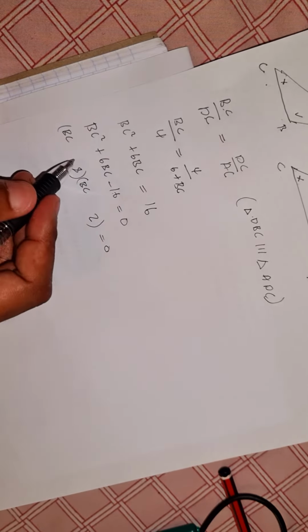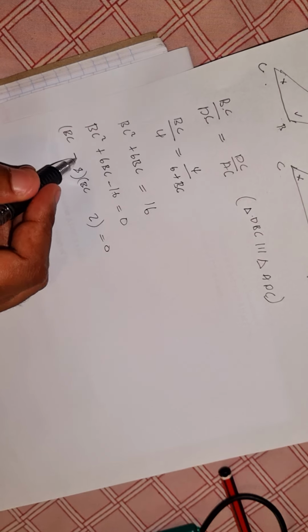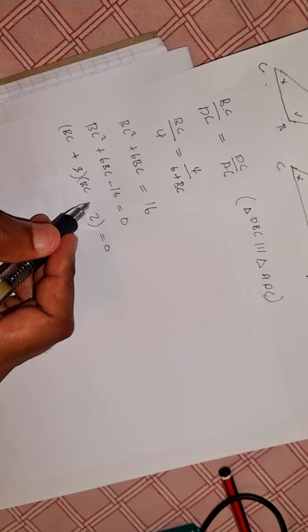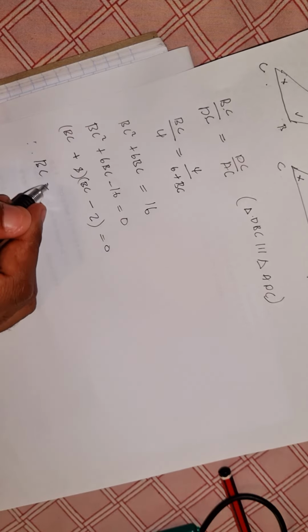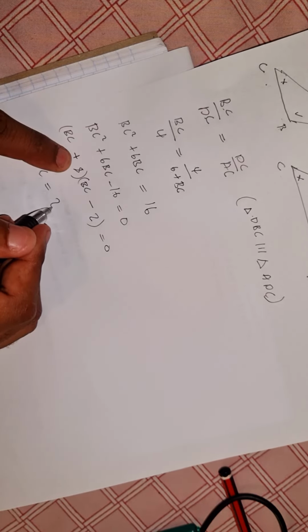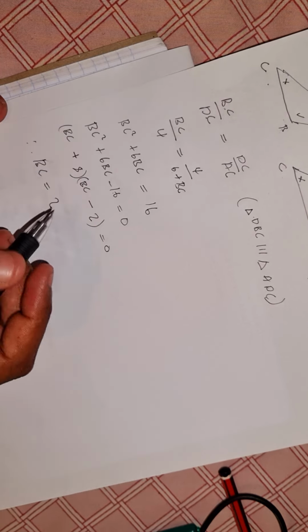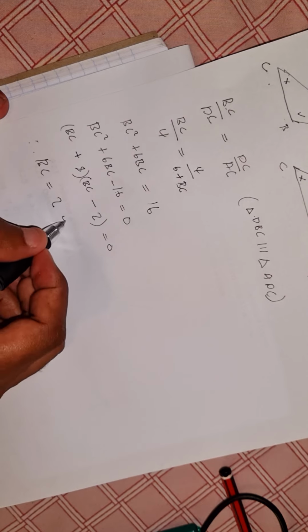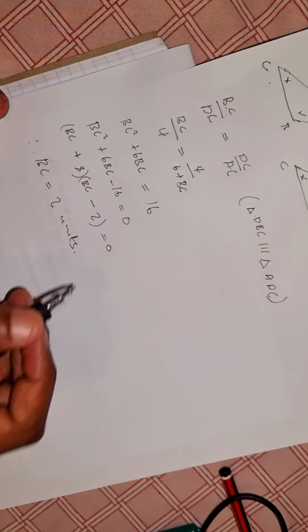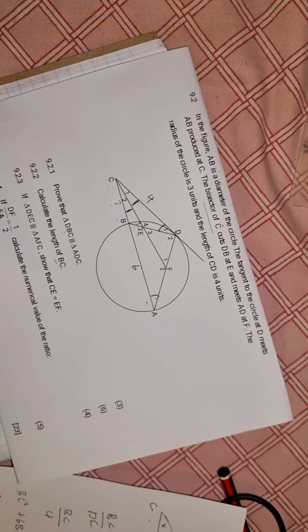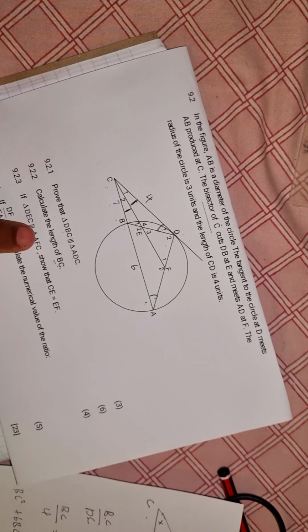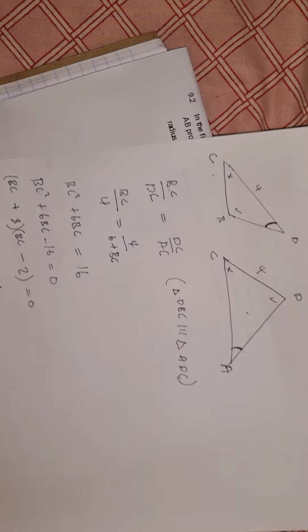And therefore 8 is going to take the positive sign, and 2 is going to take the negative. Therefore BC in this case is equal to 2. We can't take negative 8 because BC is not supposed to be a negative length, so BC is equal to 2 units, okay, for 6 marks. That's how we calculate BC from this triangle, which is question number 2.2 for 6 marks.